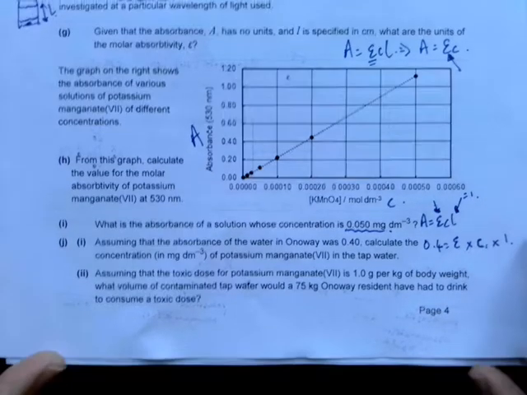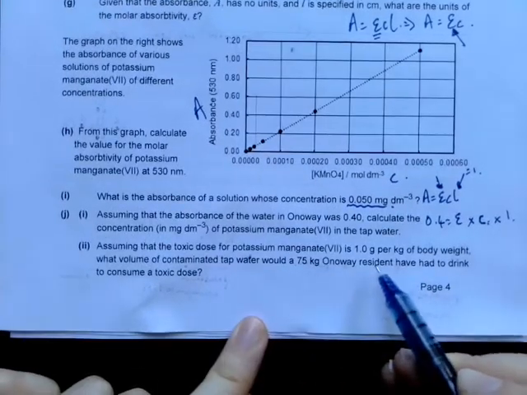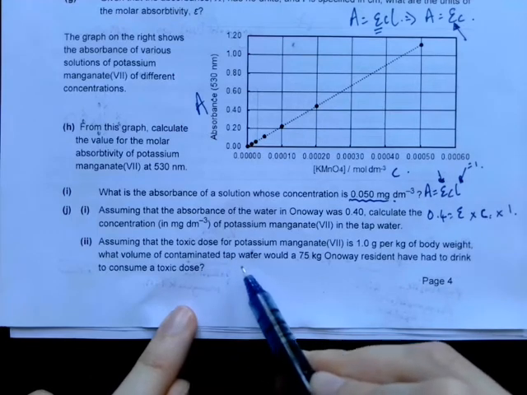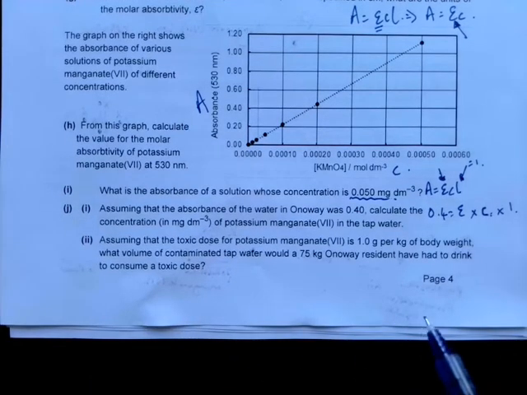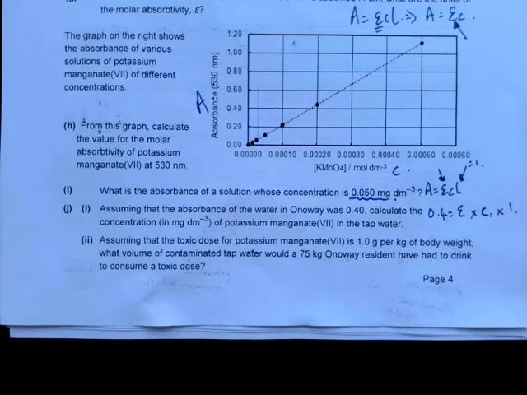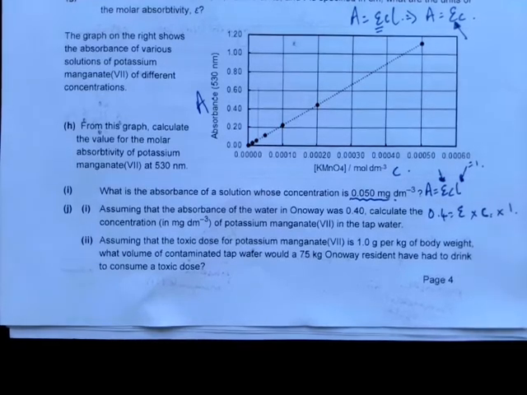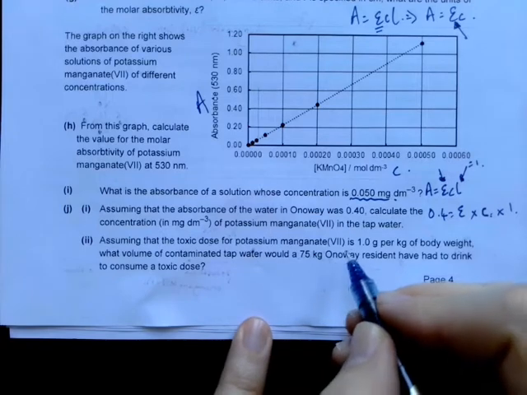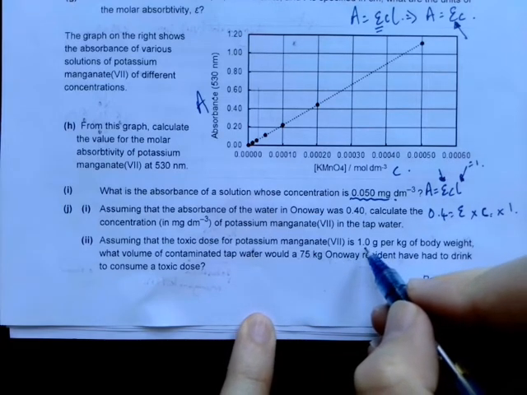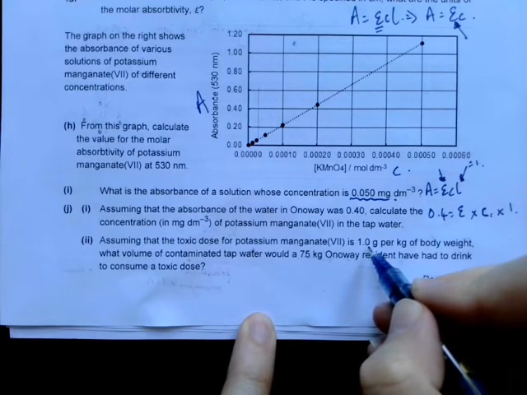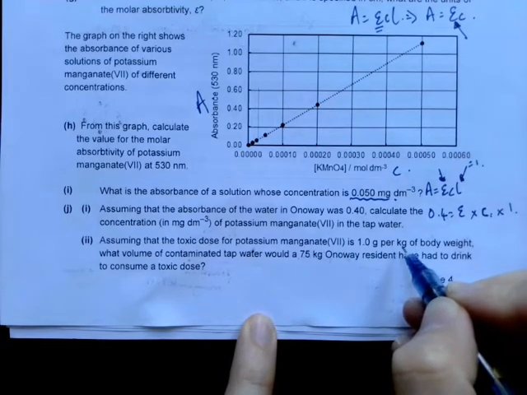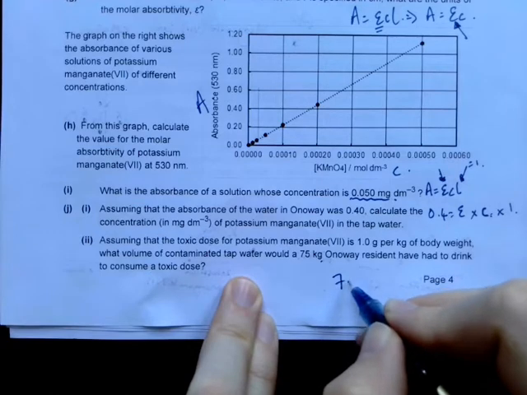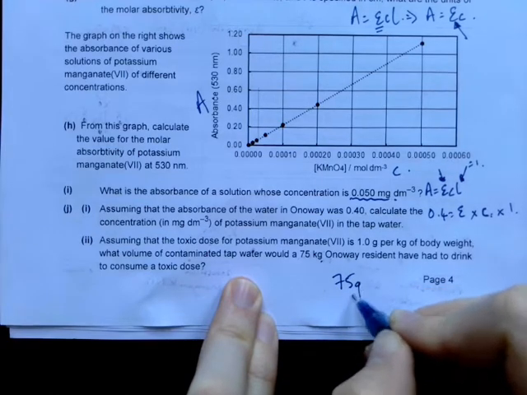So, assuming that the toxic dose of potassium manganate 7 is 1 gram per kilogram of body weight, what volume of contaminated tap water would a 75 kilogram Onaway resident have to drink to consume a toxic dose? So, if you think about this for a little bit, we know that the toxic dose is 1 gram per kilogram. And we've got 75 kilograms, so the toxic dose for a person would be 75 grams.